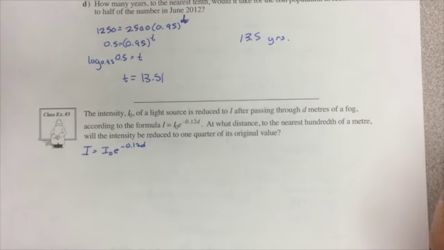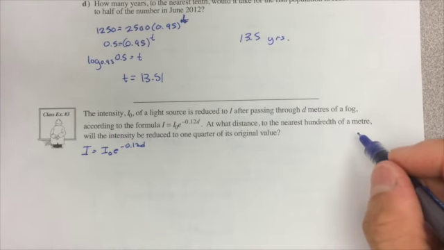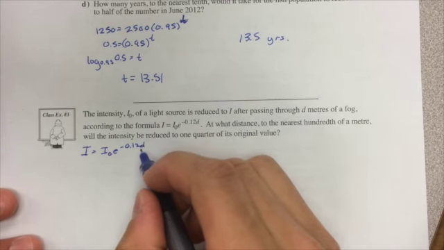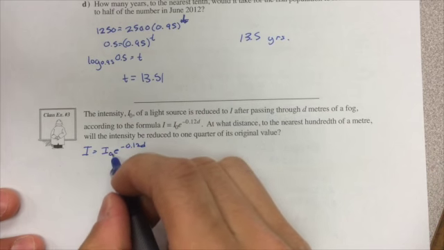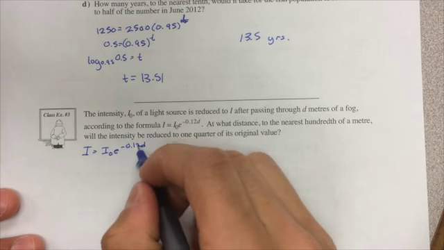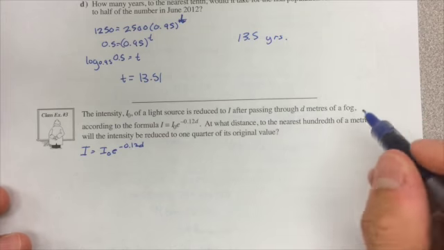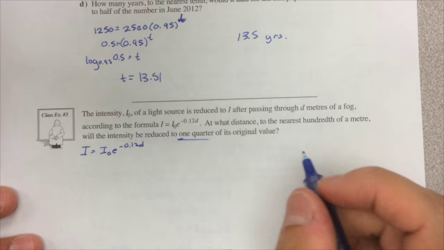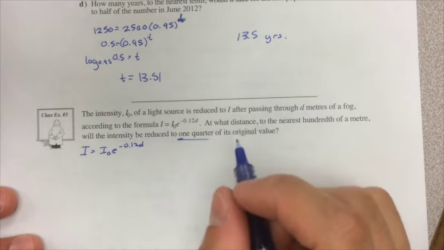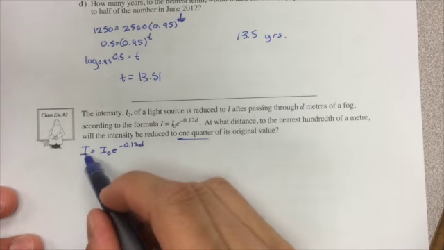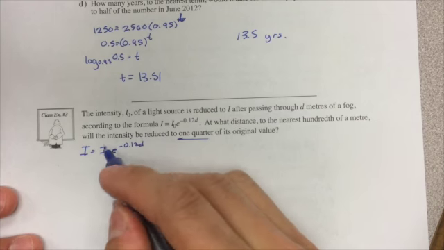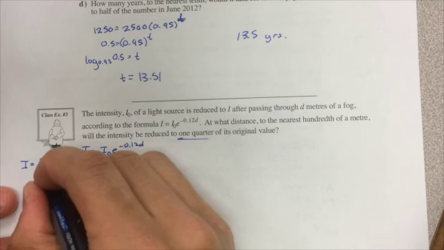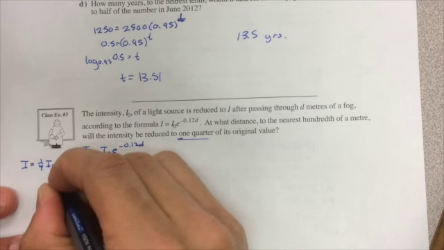Now let's see at what distance, to the nearest hundredth of a meter, will the intensity be reduced to 1/4 of its original value. So what we're looking for is D. But the only numbers we have are e and negative 0.12. So let's see what we actually want to determine. We want to know when it's 1/4 of its original value. Well, if I naught is the original value, I want to know when I is going to be 1/4 of I naught. So I know that in this example, I is going to be equal to 1/4 I naught.